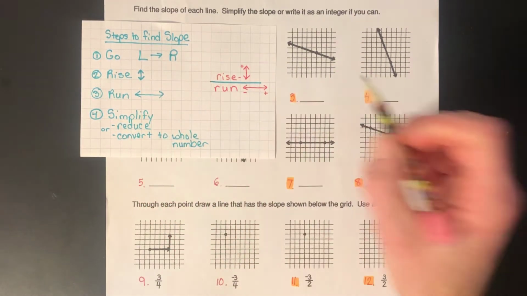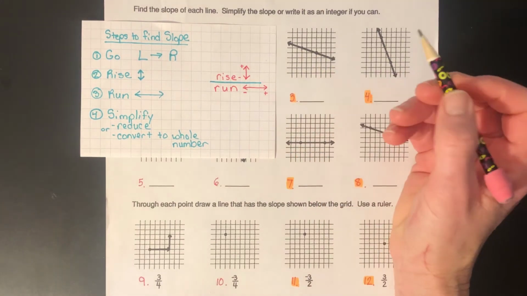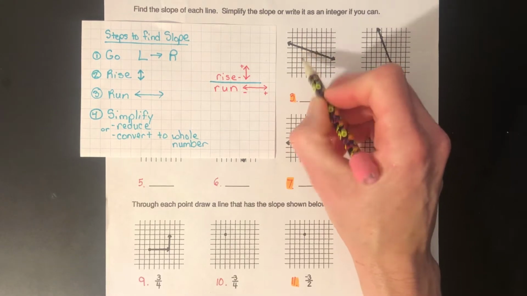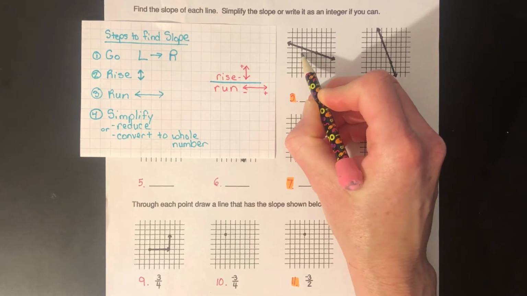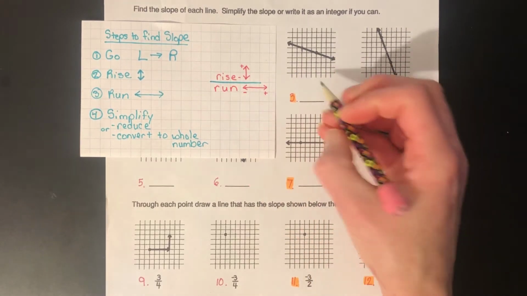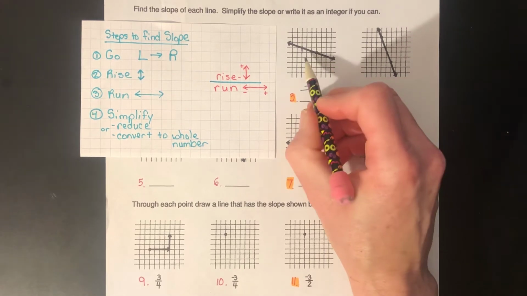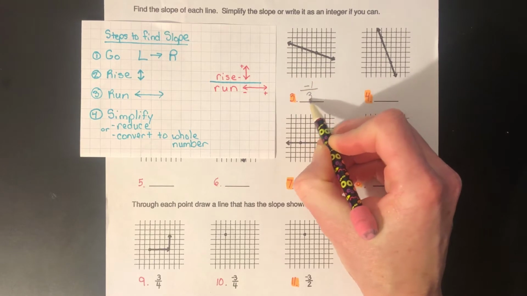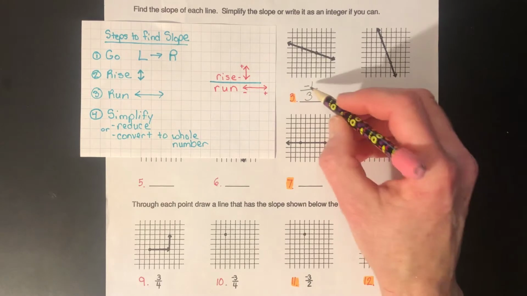Number 1, go left to right. So we start with this point right here. Now, rise is up and down. To get to that one, we go down 1. Since we're going down 1, down is negative. And then we go over 1, 2, 3. So our slope is negative 1/3.